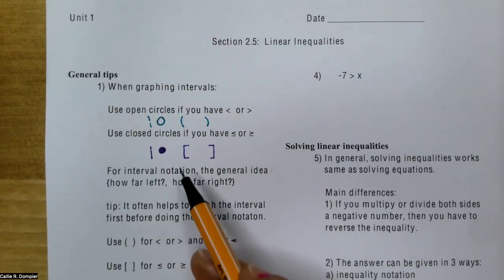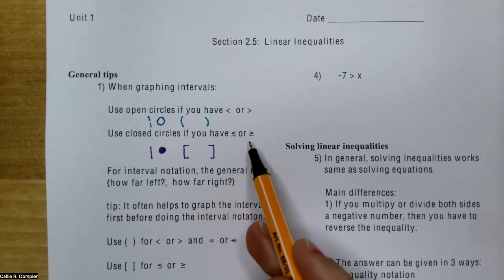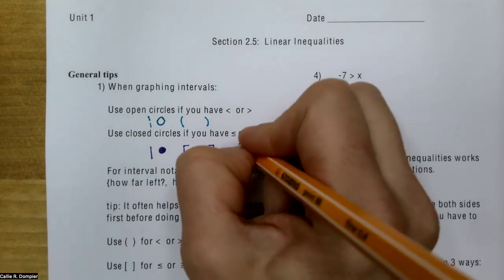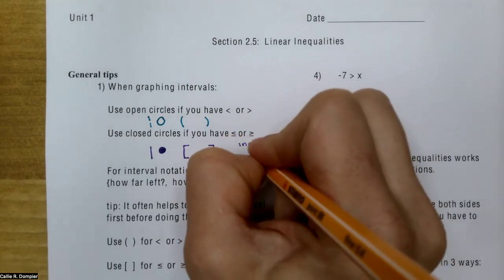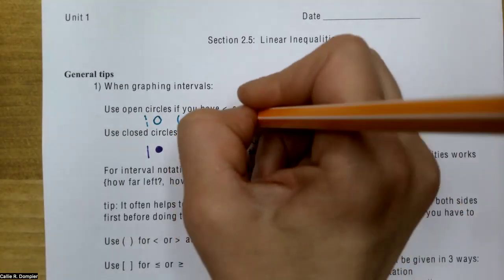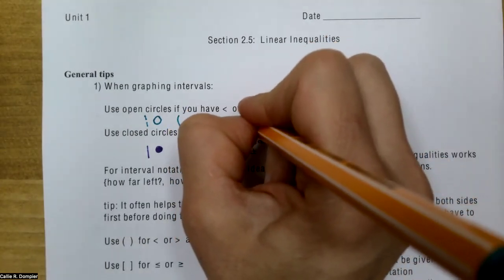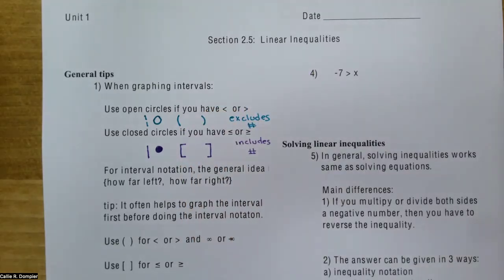Why do we use closed circles or brackets if you have less than or equal to or greater than or equal to? Because it includes the number you're stopping at. This one does not include the number you're stopping at.